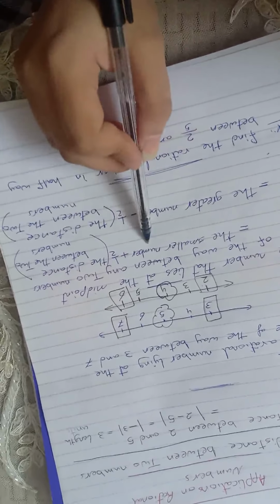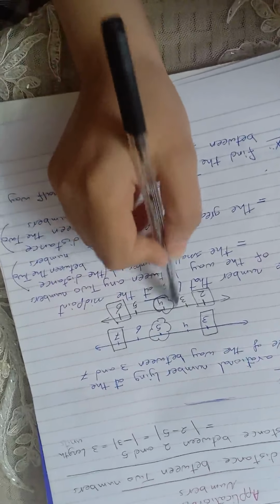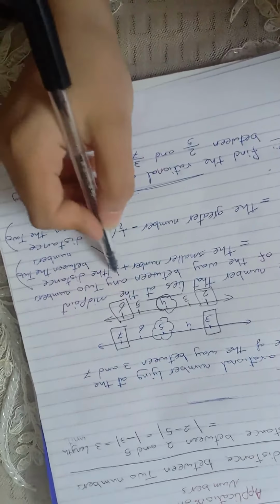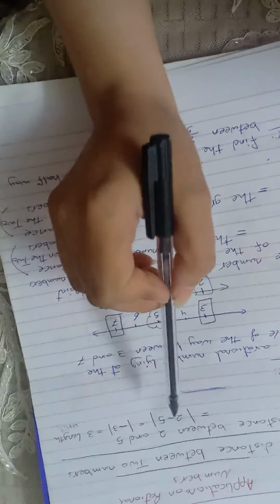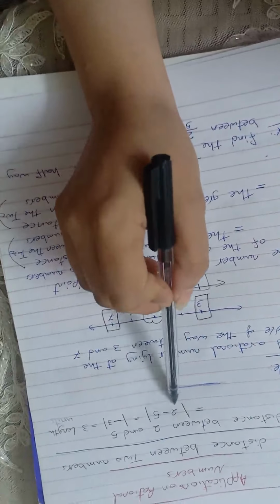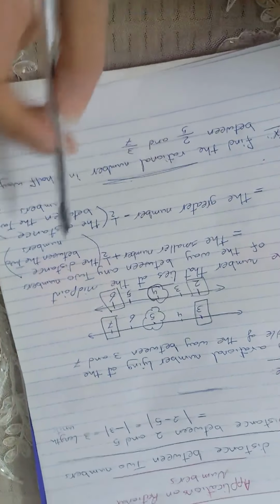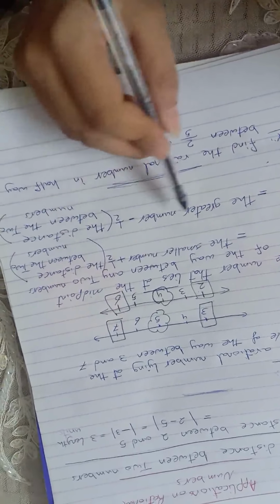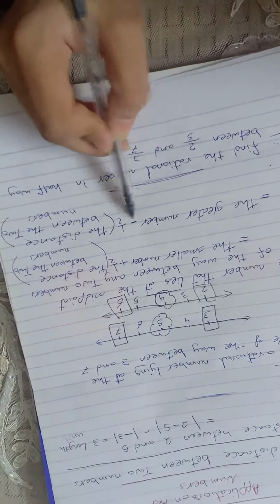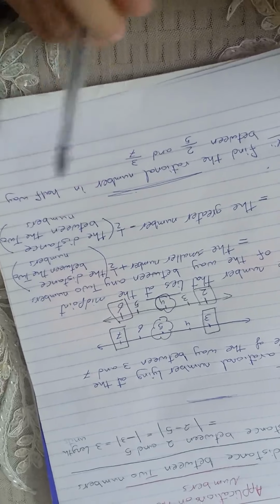The smaller number plus half multiplied by the distance. The distance we talk later about how to find between any two numbers. Okay? Or from the greater number minus half multiplied by the distance between the two numbers.